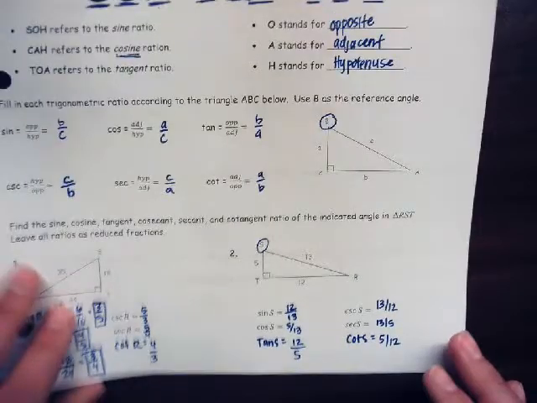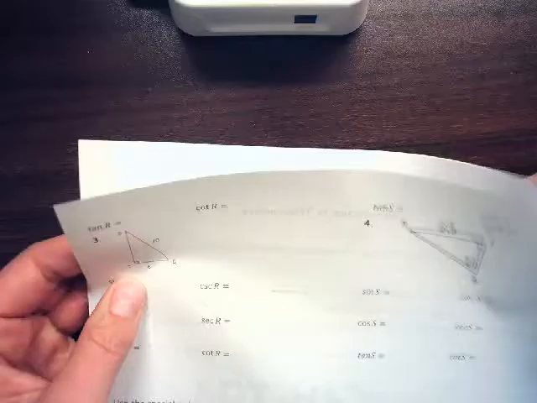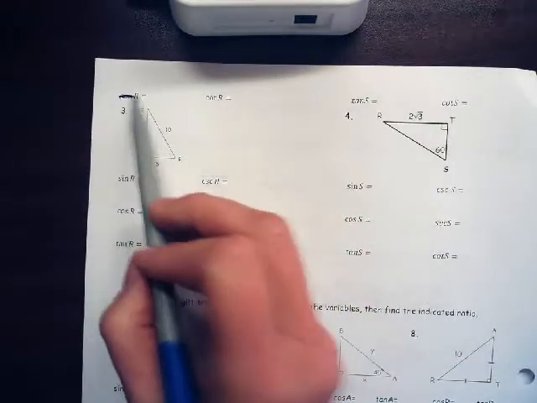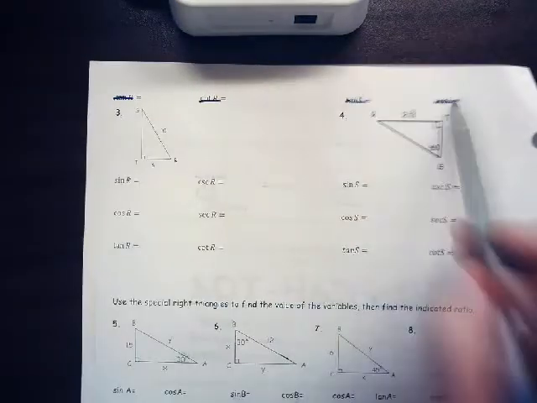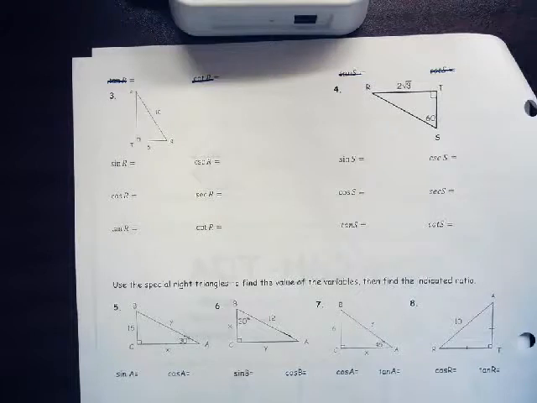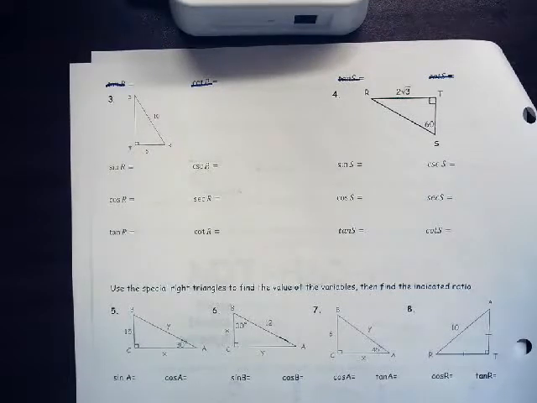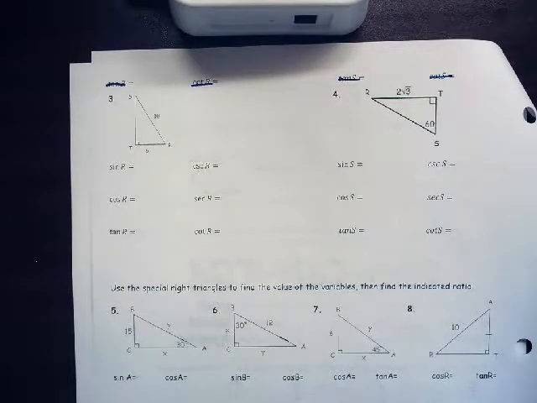Okay, turn the page here. Okay, this top part was the part that was supposed to be printed on the other side that we just wrote in, so cross that out. Okay, number 3. Now this triangle right here only gives me 2 sides, so I need to find the third.